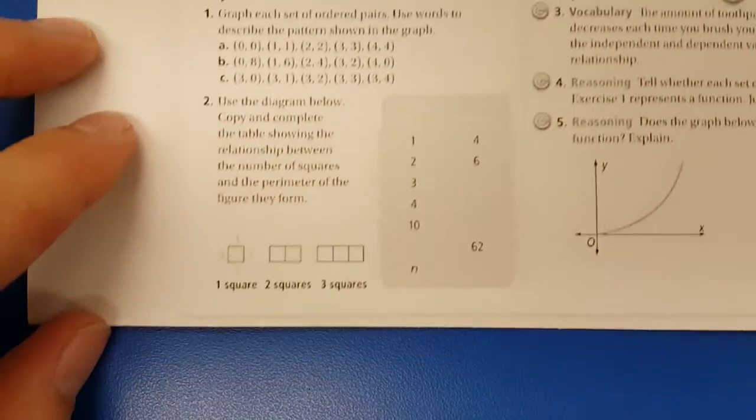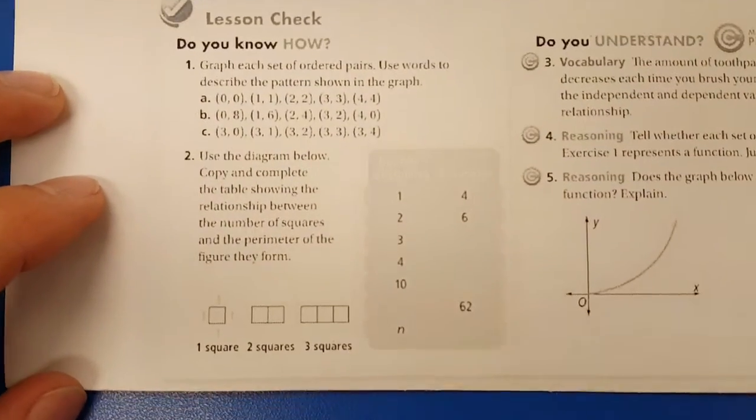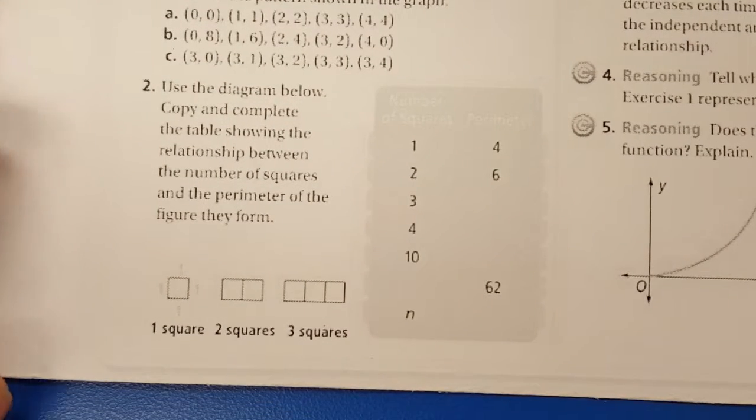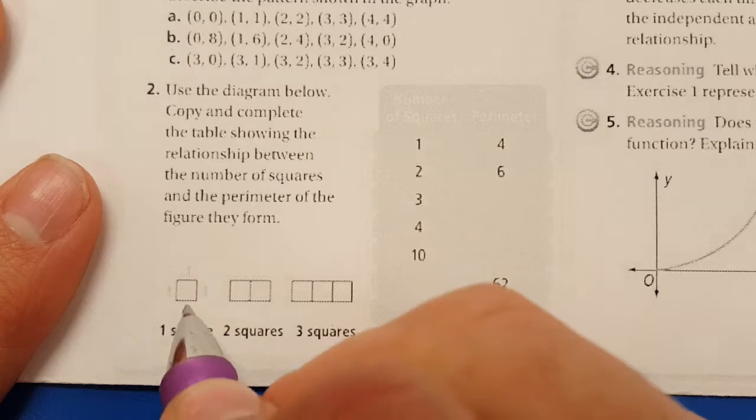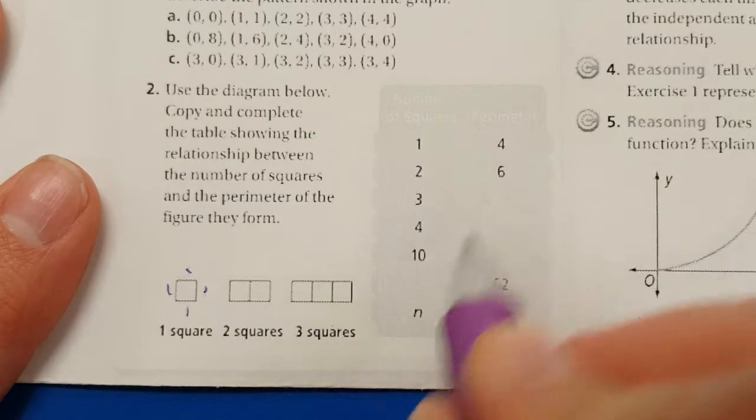Okay. I really like this one, number 2 right here. I'm going to zoom in a bit. I really like this number 2 where it says use the diagram below, copy and complete the table showing the relationship between the number of squares and the perimeter that they form. All right, let's cheat a little bit here. So 1, 2, 3, 4. There you go, 1 and 4.